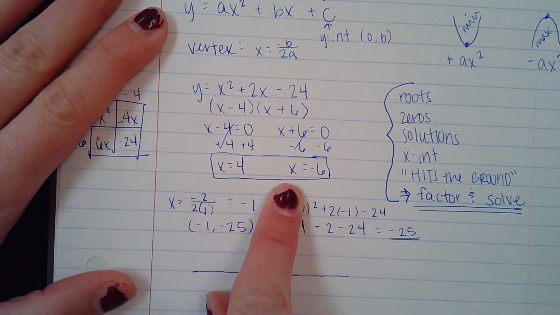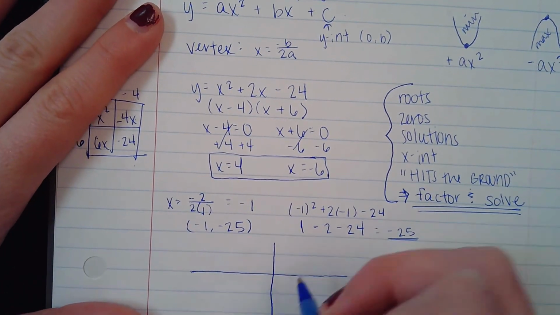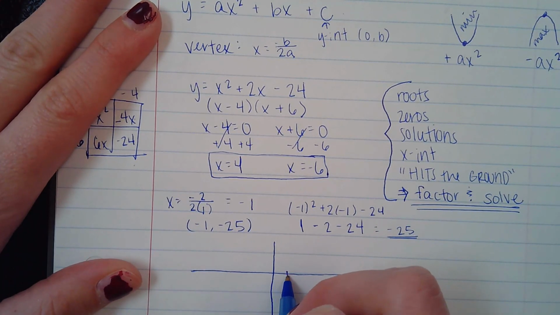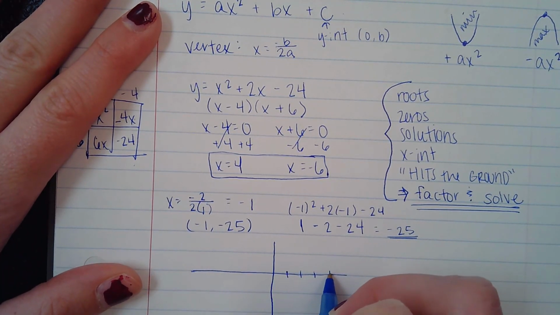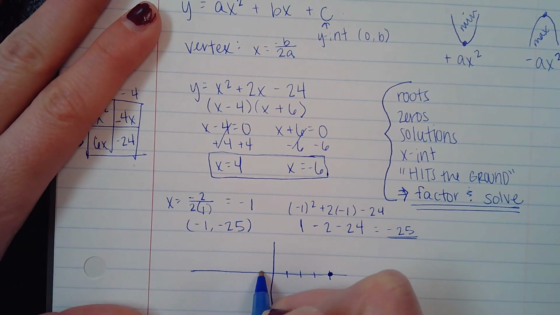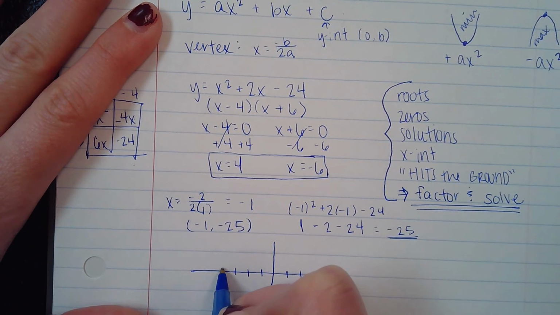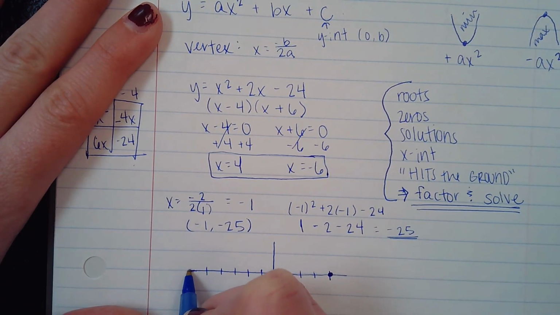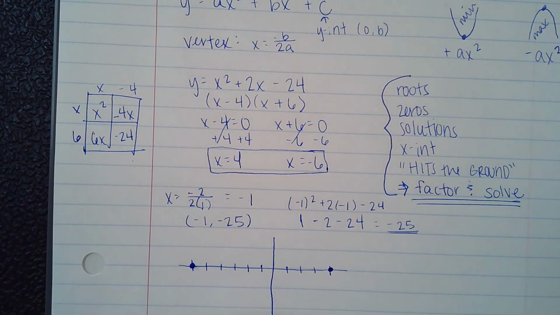zeros, your roots, your solutions, your x-intercepts, yes? So I want you to sketch that out. Go positive 4 and put a dot, and then go negative 6 and put a dot. Those are your zeros, your roots, your solutions, your x-intercepts, yeah?